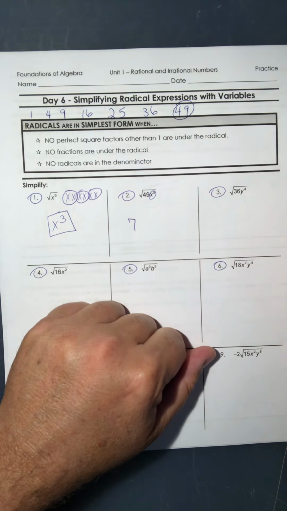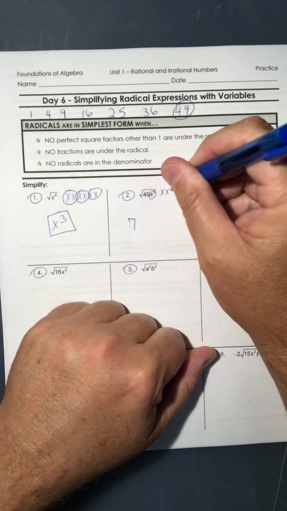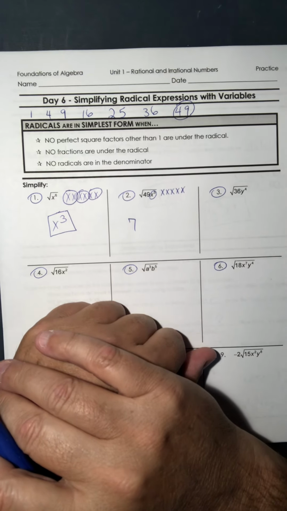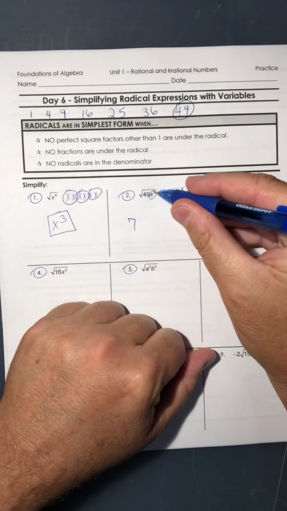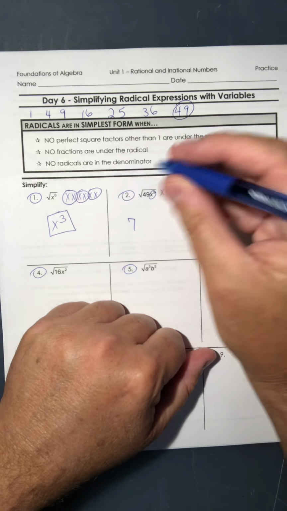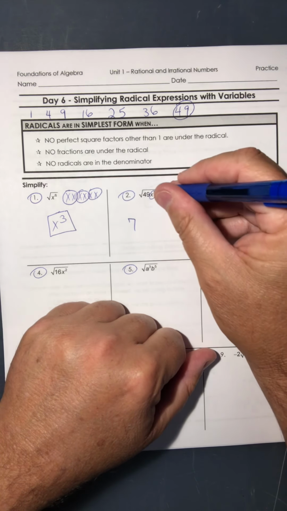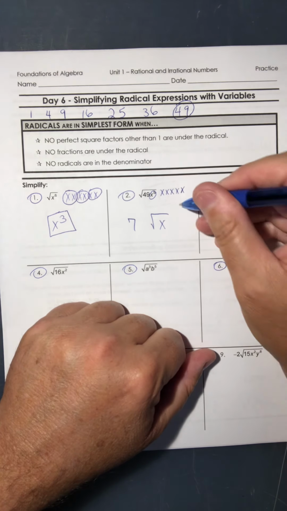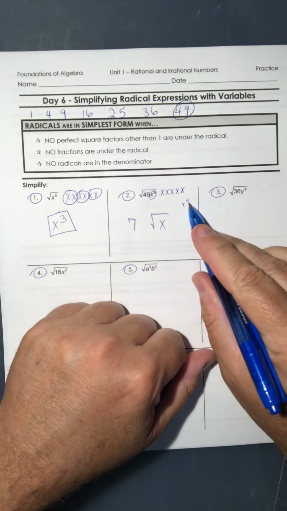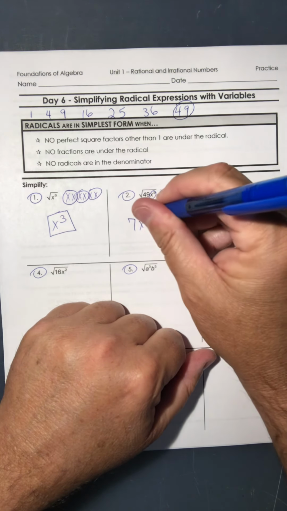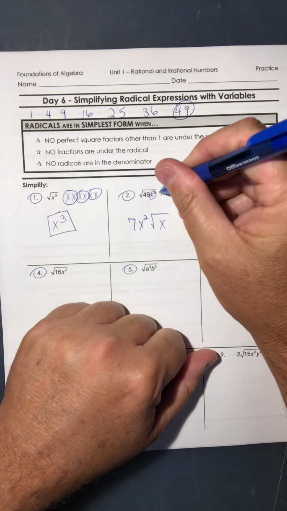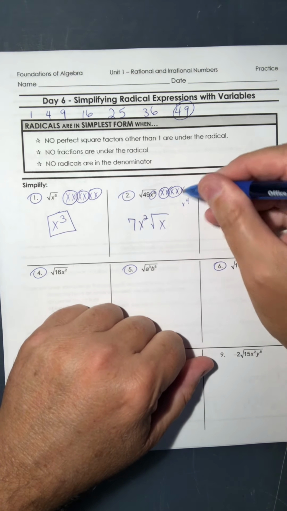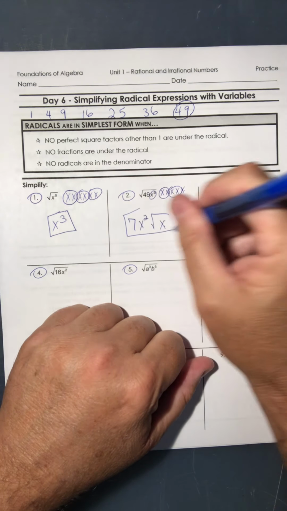Now I've got to deal with this x to the 5th power. So x to the 5th is really x times x times x times x times x. If you want to just divide by 2, we know we're going to have 1 left under the house. So that 5 is going to become a 4. 4 divided by 2 is going to give me 2, so that would be x squared. Or you could circle your pairs. There's 1 pair, there's 2 pairs, so I need 2 out, 1 left underneath. So there's your final answer there.